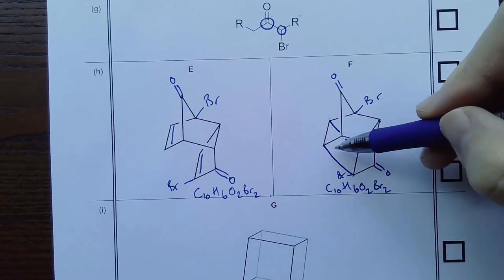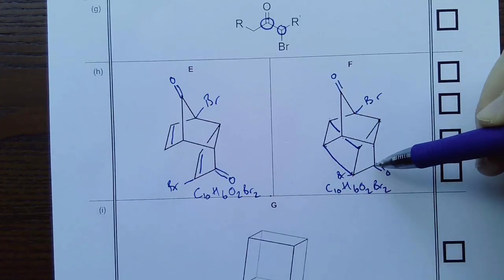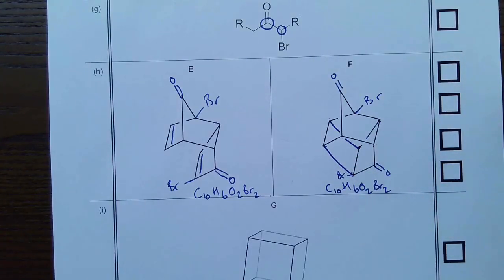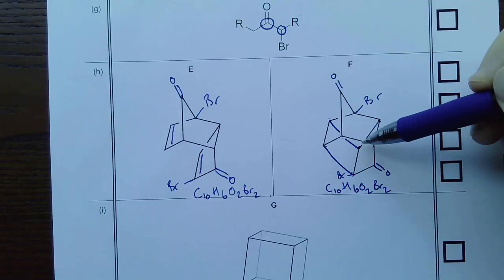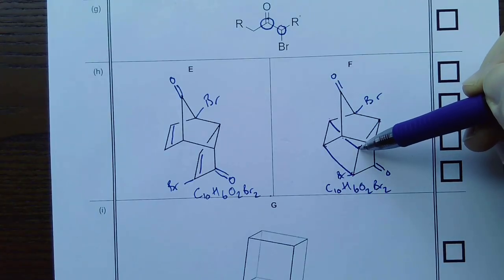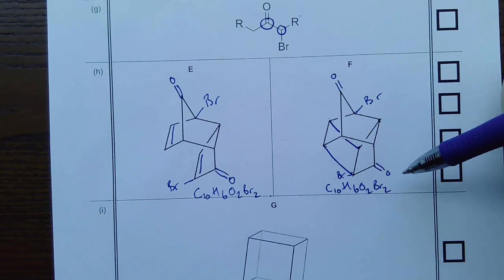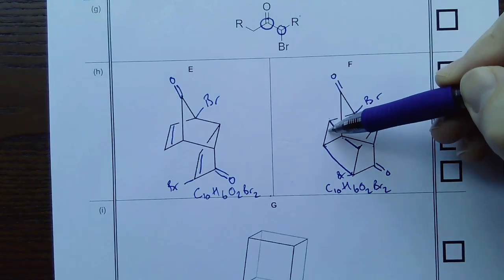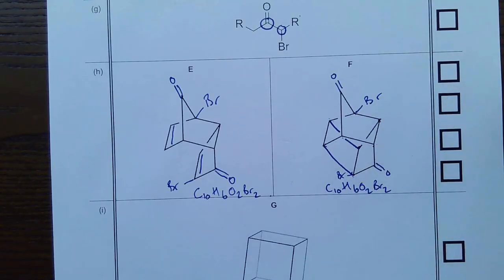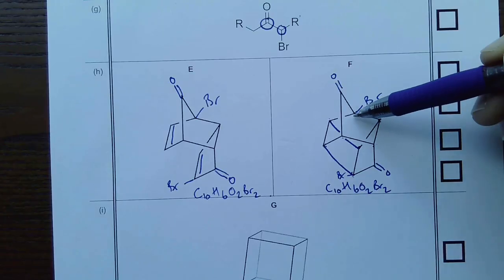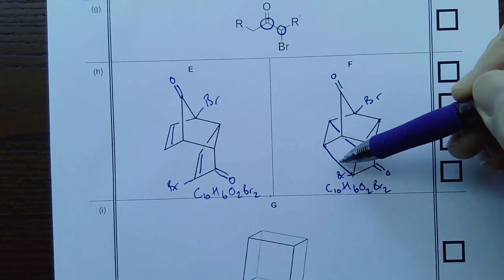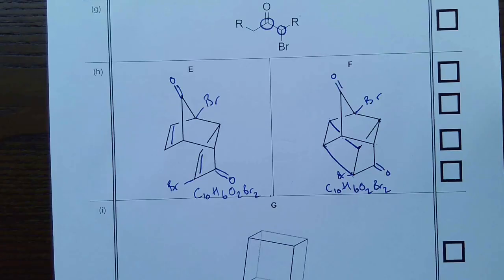But the problem I had was this makes a 5-membered ring. 1, 2, 3, 4, 5. But you can see that in addition to my original 4-membered ring, 1, 2, 3, 4, I've now got another 4-membered ring, 1, 2, 3, 4. And you can see that that's going to be one side of the cube, and that's going to be another side of the cube. Okay.